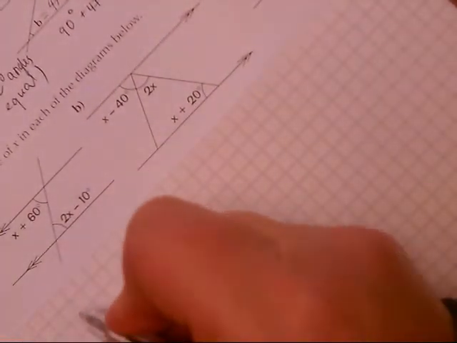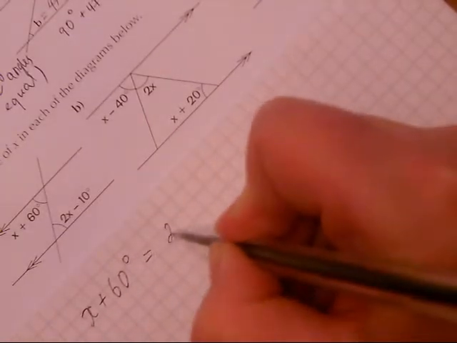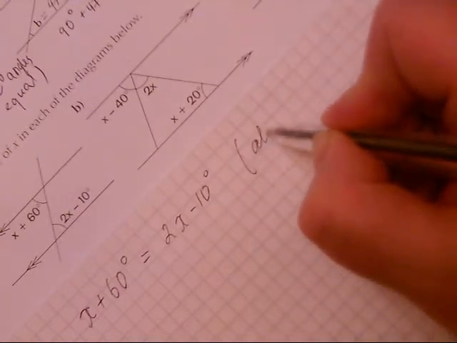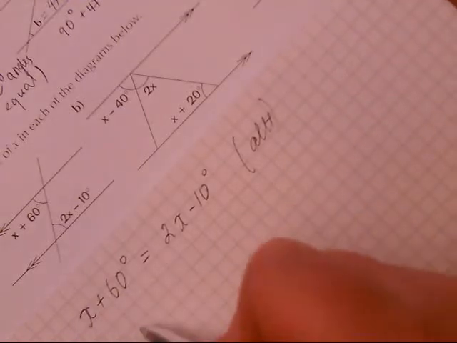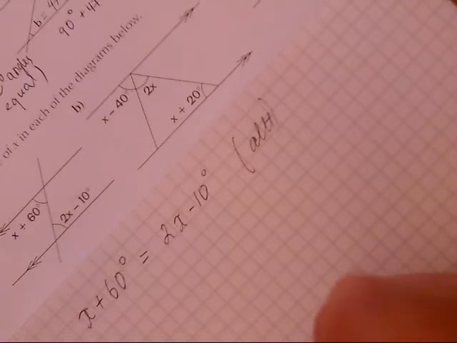So we'll write x plus 60 degrees is equal to 2x minus 10 degrees, and the reason for that is because alternate angles are equal. Okay, so we've got an equation with x's on both sides, so we're applying the balancing method.